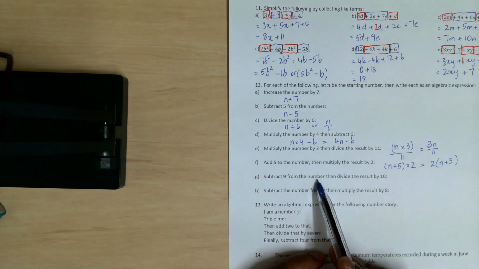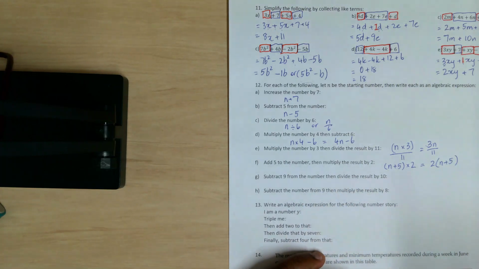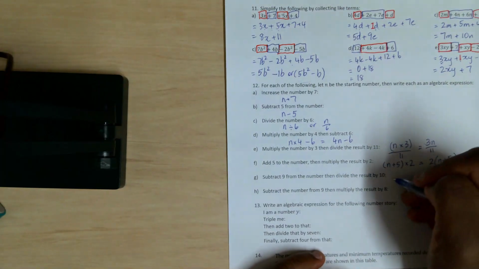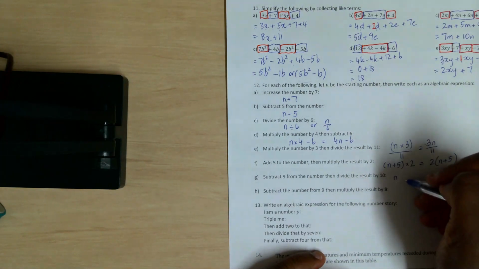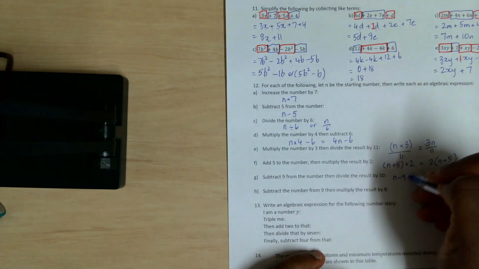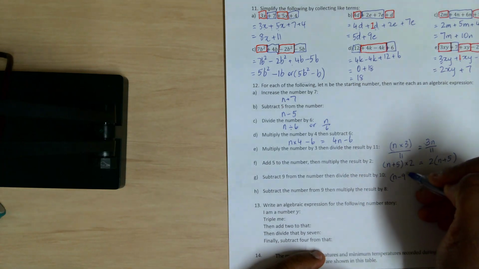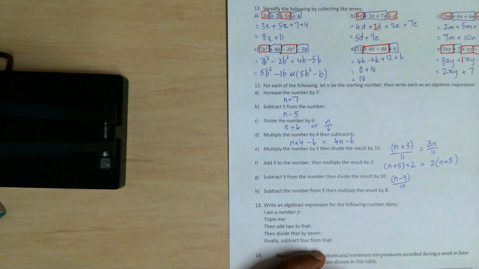Subtract 9 from the number, then divide the result by 10. So whatever our number is, we're going to take 9 from it, and then we're going to divide this by 10.